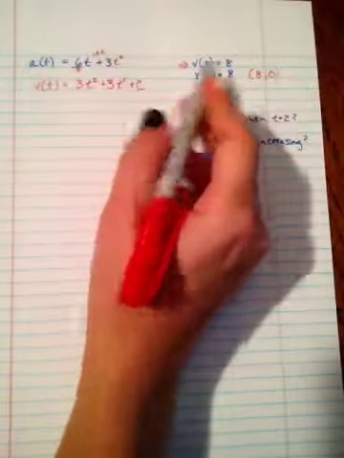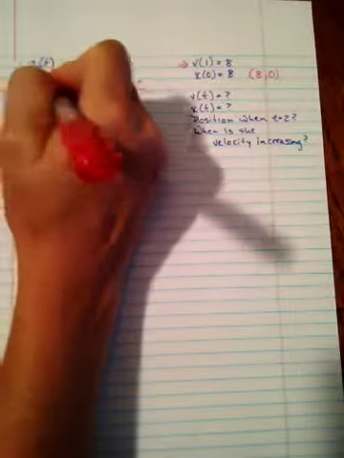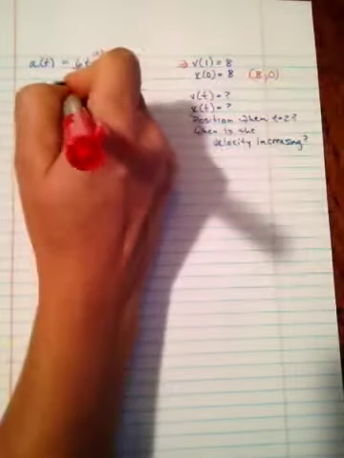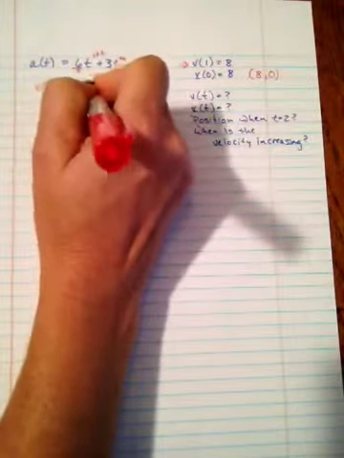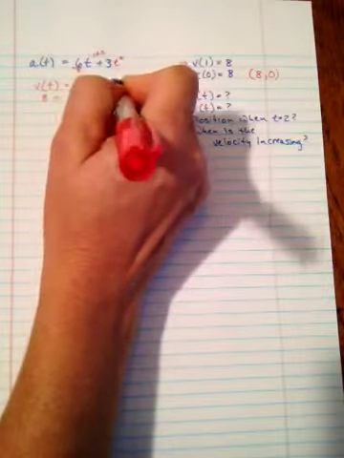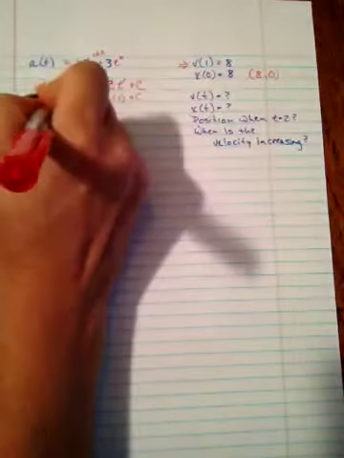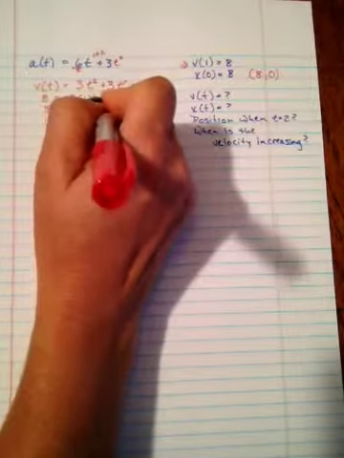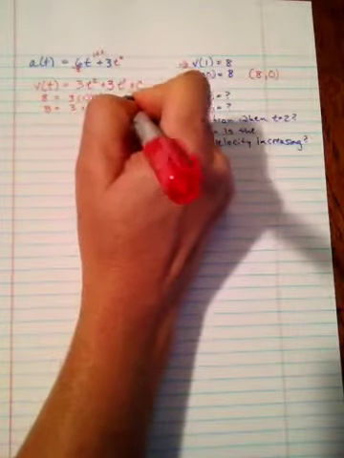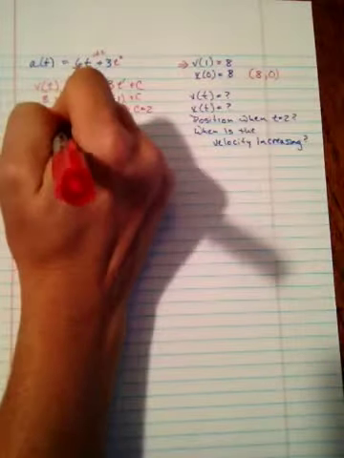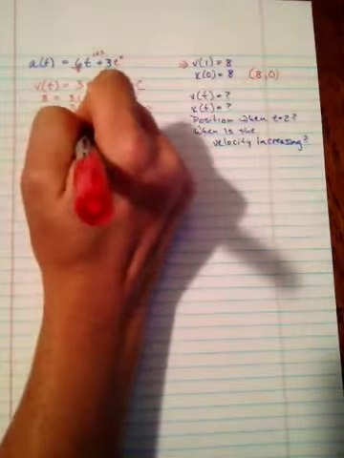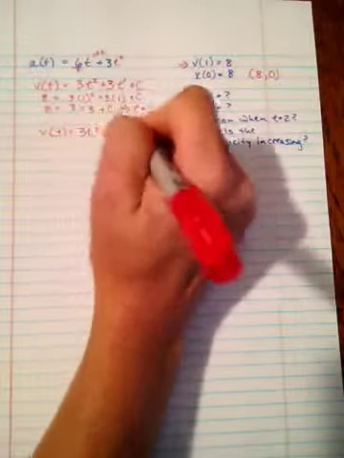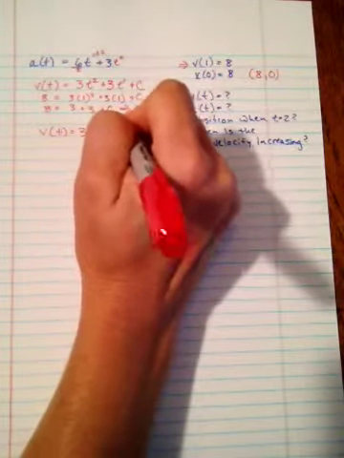Well, I was given an initial velocity, v of 1 equals 8. So I can plug that in to solve for this c. My velocity is 8 when t equals 1. So 3 times 1 squared plus 3 times 1 plus c. So 8 equals 3 plus 3 plus c. That implies that c must equal 2. So my velocity equation would be 3t squared plus 3t plus 2.